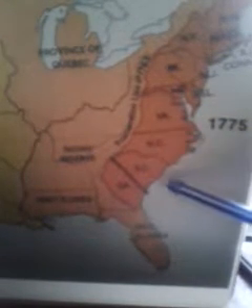The king had proclaimed that you colonists shouldn't go west of here. Which he was wrong because the colonists never listened and they gradually went that way. So anyways, this is the 13 colonies on the eve of breaking away from England.